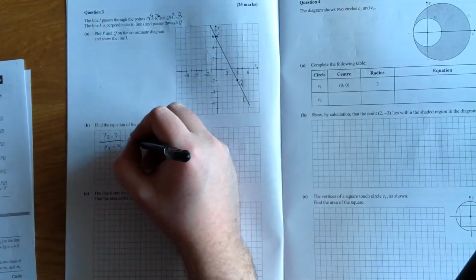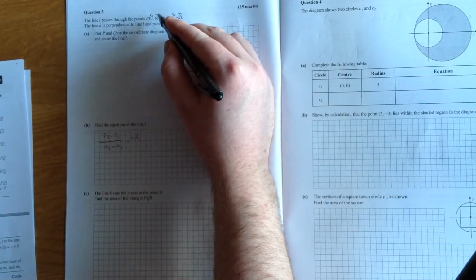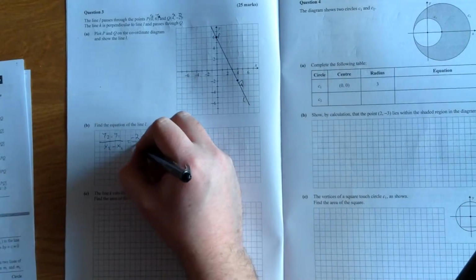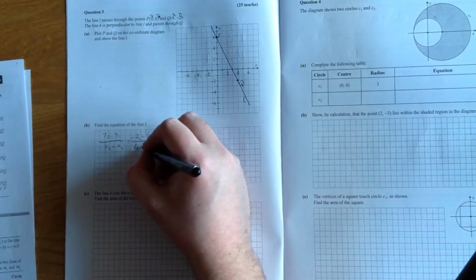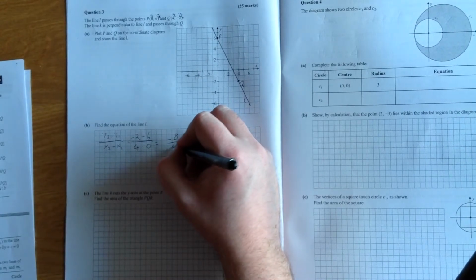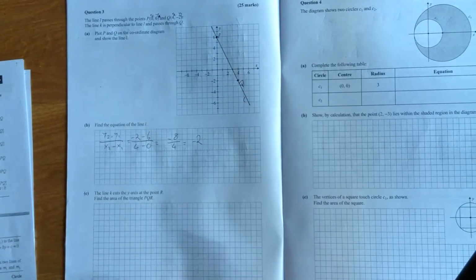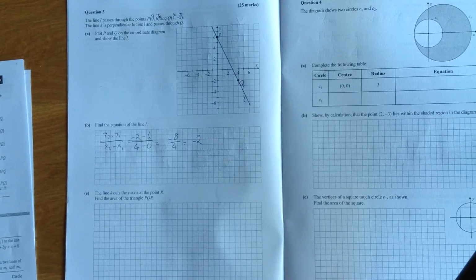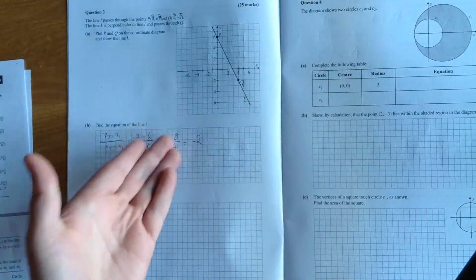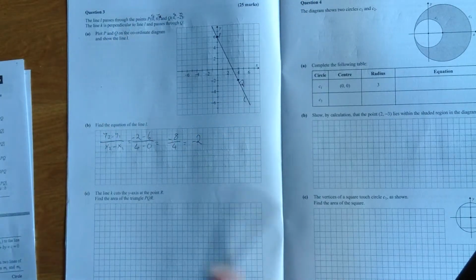So y2, which is minus 2, minus y1, which is 6, all over x2, which is 4, minus 0. I'm going to end up with minus 8 over 4, which is equal to minus 2. So the slope of this line is minus 2. And if you think about that, guys, it makes sense. Of course, it's a negative number because the line is going down. It's not going up, it's going down. So negative for down.